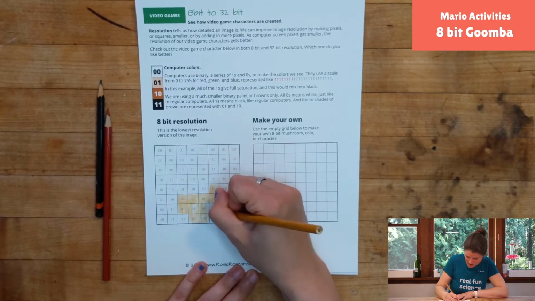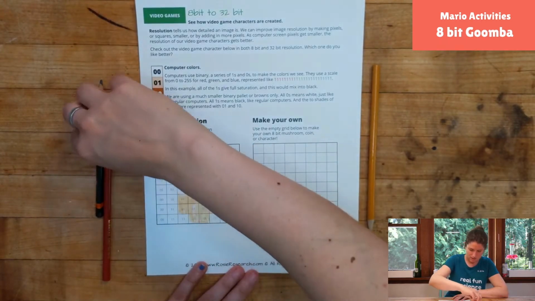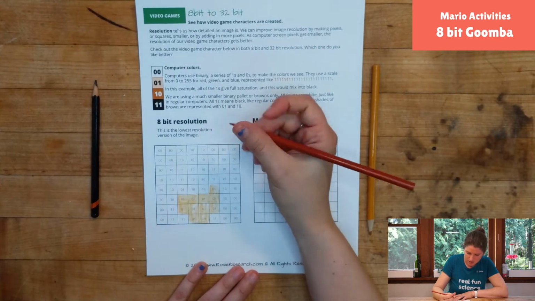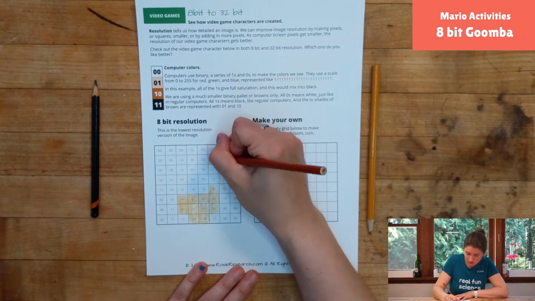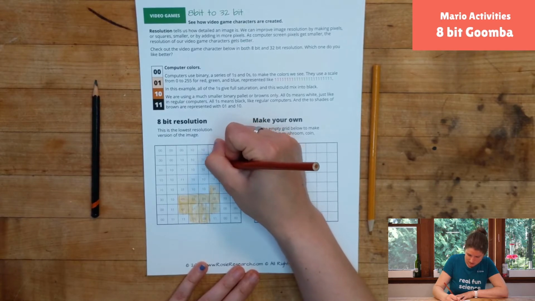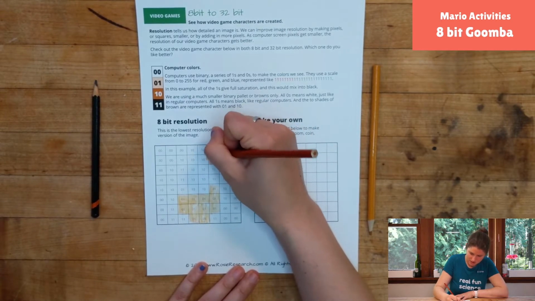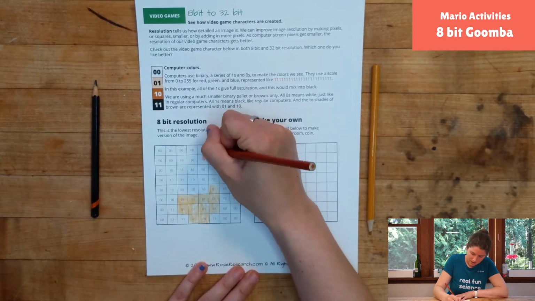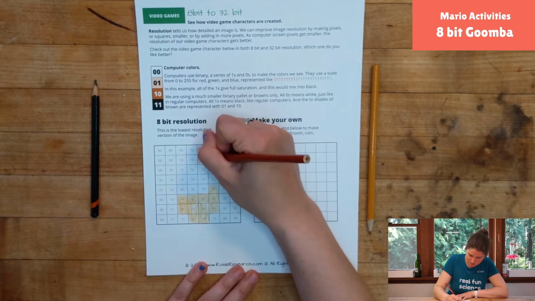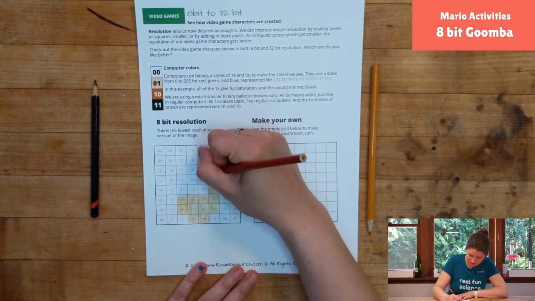Just like when we did our Mars unit, if you haven't checked it out, we actually look at the very first picture of Mars that ever came back. We color it by number, the same way we're coloring this by number, and we get that picture. It's the same way that the scientists at NASA's JPL did it.